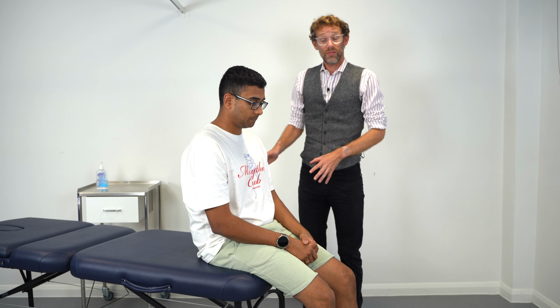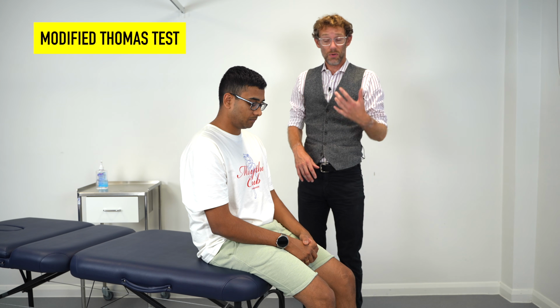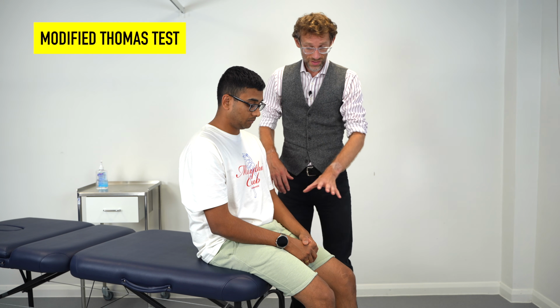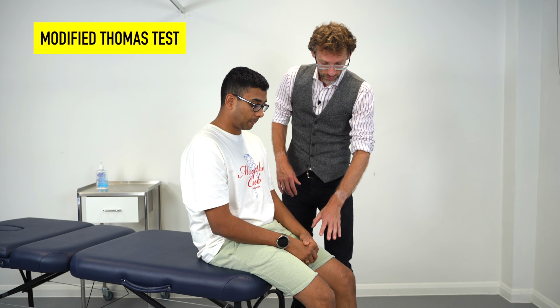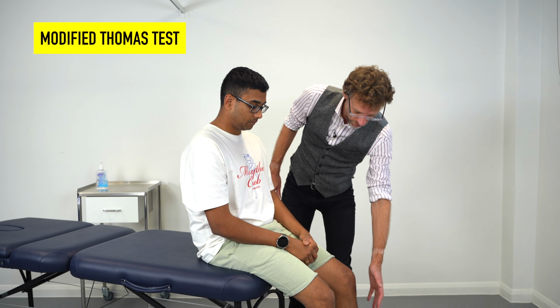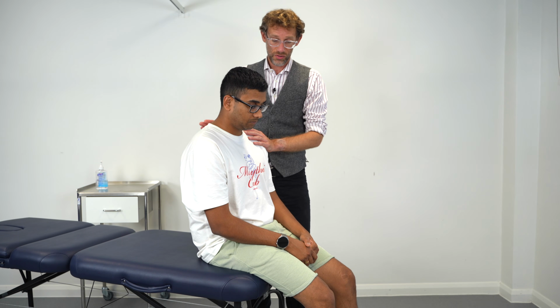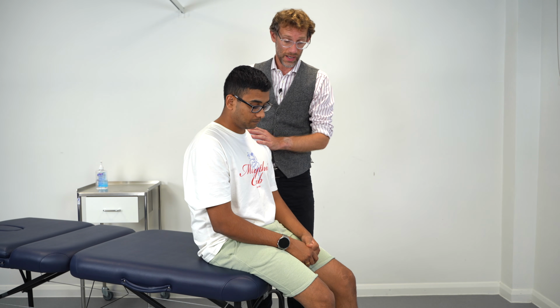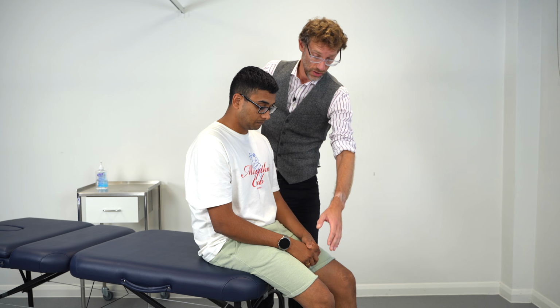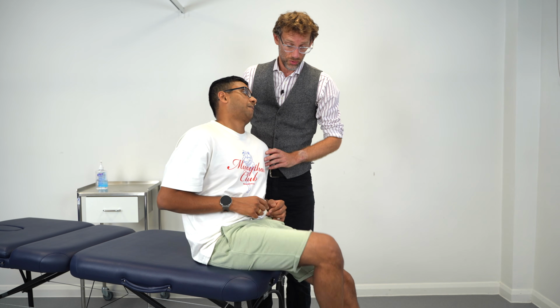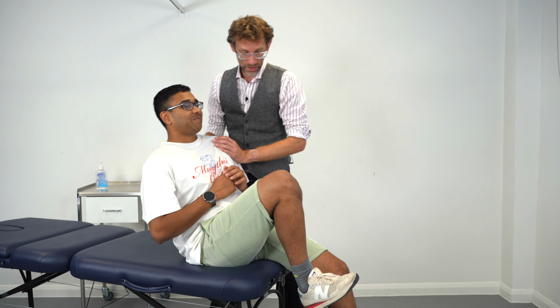So having done the Thomas test, we can also do the modified Thomas test. Here the patient is sat on the end of the bed, and rather than looking at changes to the thigh, we're actually going to look to see if there's changes to the lower leg. So now I'm going to support the patient's back and I'm going to help them roll backwards. So if you could bring your knee up to your chin for me, and then rolling backwards.